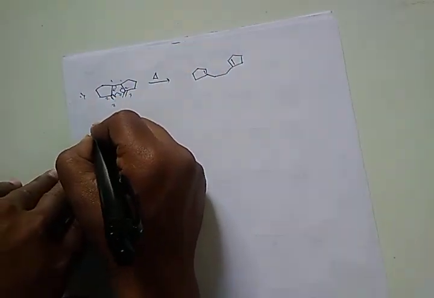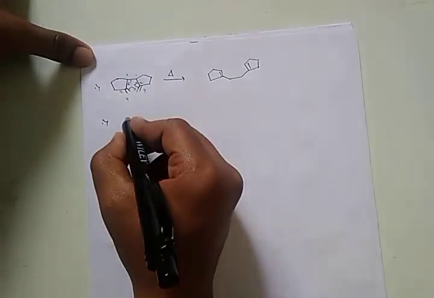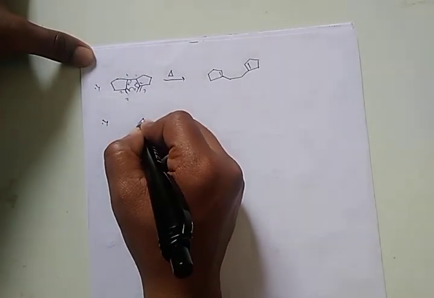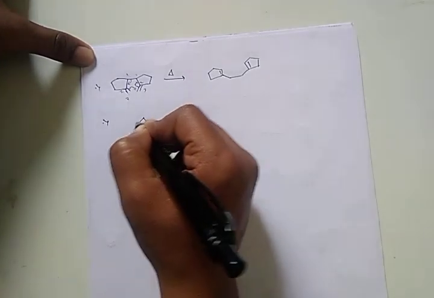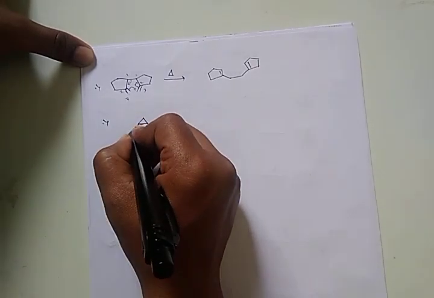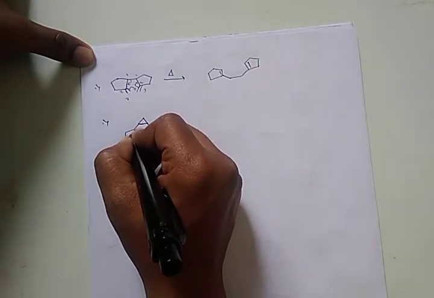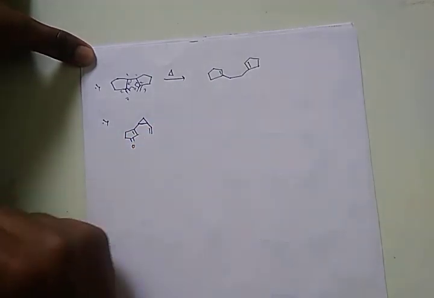Then we have the next example, which is somewhat tricky but not difficult. Here you have a double bond, here you have one cyclopentyl ring, a 5-membered cyclic ring, here is another double bond, and here is your carbonyl. You know the type of system you have.